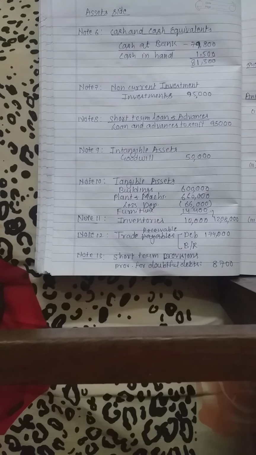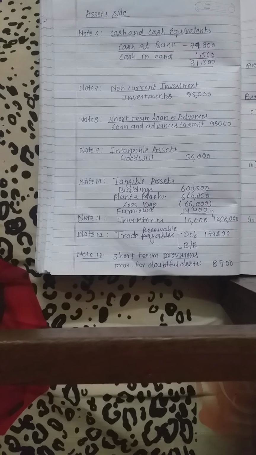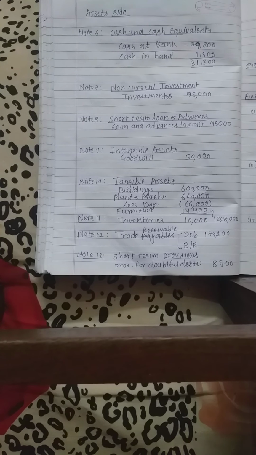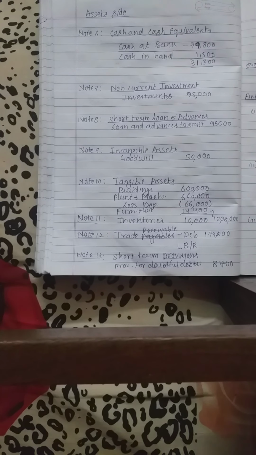Now what is next? Investment. So remember one thing, students, if only investment has been given to you, it is always considered as long term investment, or we can say non current investment, unless and until it is clearly mentioned that it is a short term investment. So note number 7, what you have to write? Non current investment, and under this you have to give heading investment, that is equal to 95,000. Is it clear?